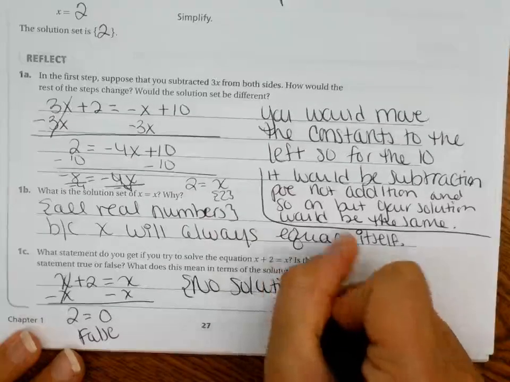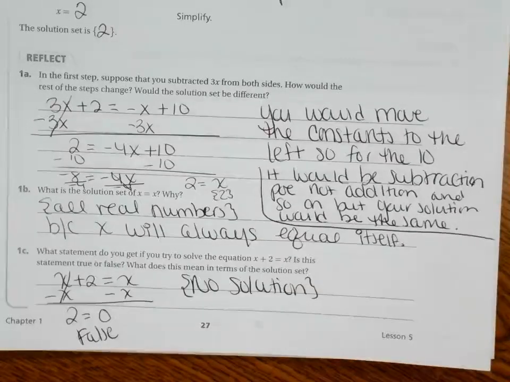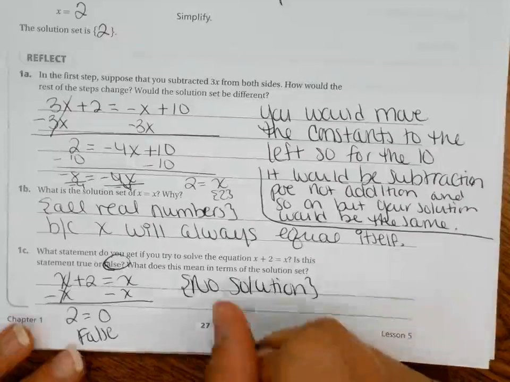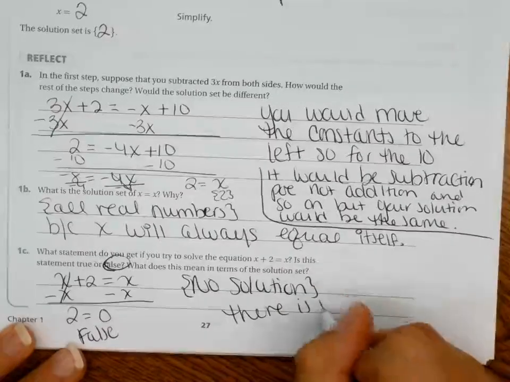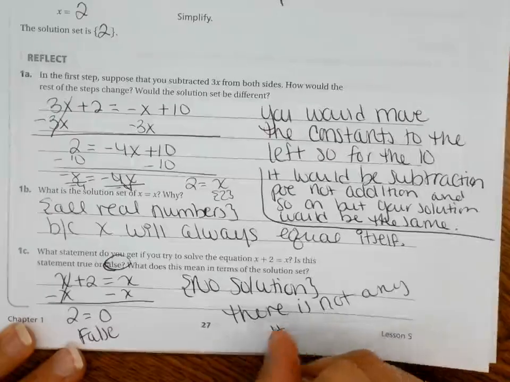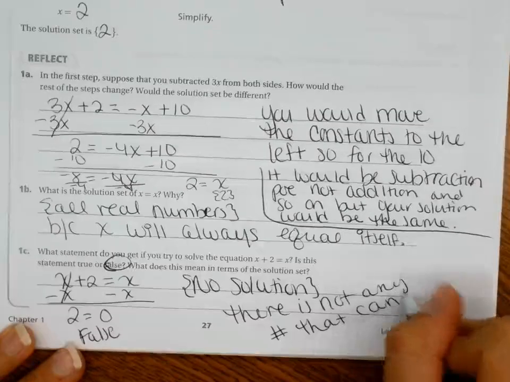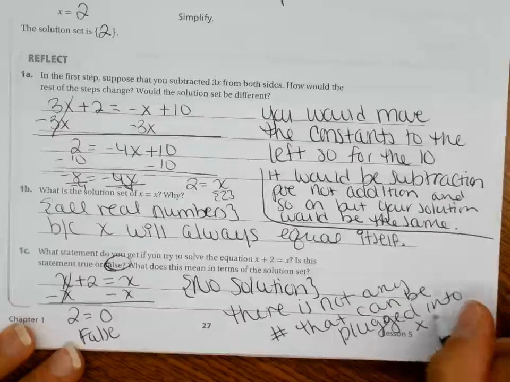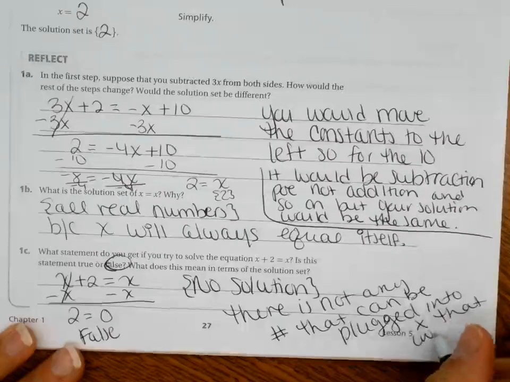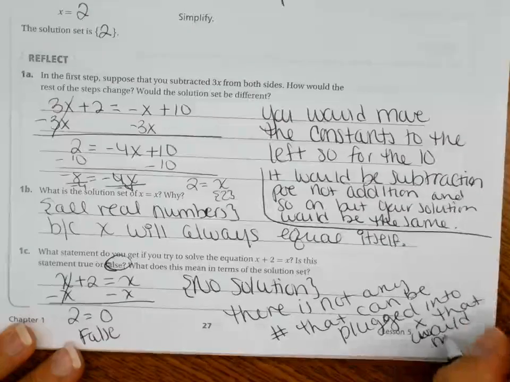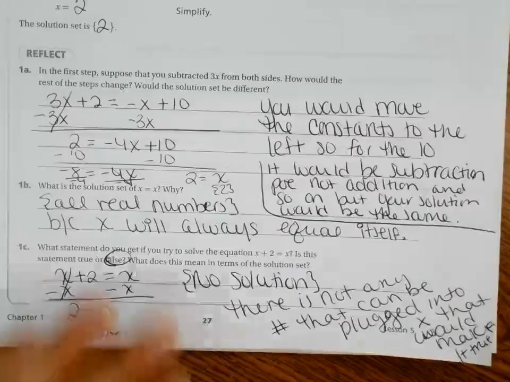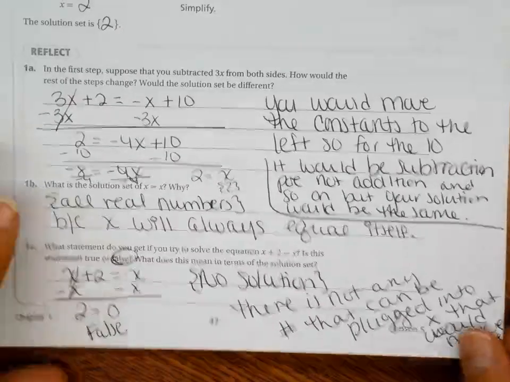Because there's no number that you can put in for x that'll make this a true statement. There are no numbers that could be plugged into x that would make it true. Nothing will ever work, so it's just no solution.